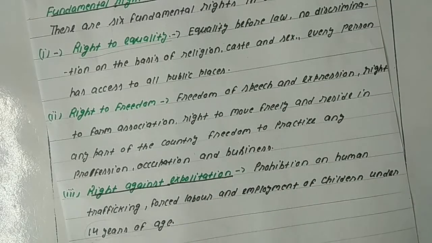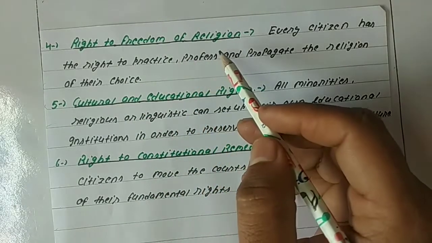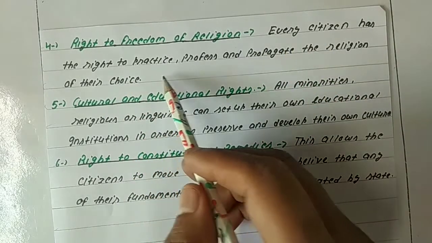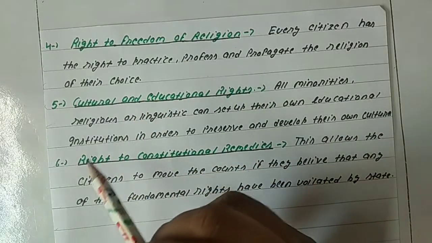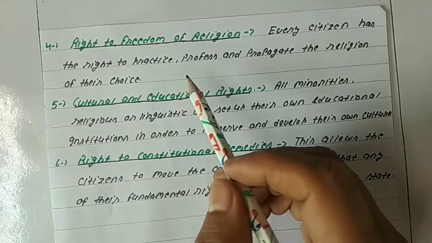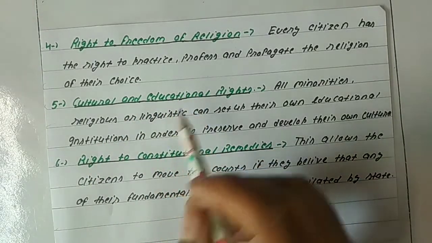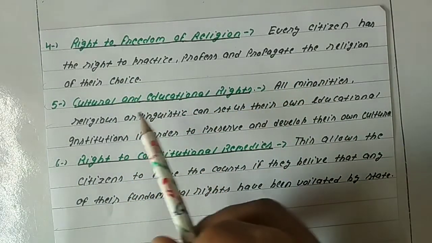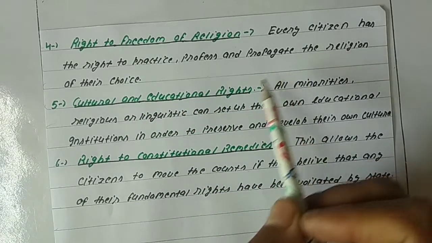Now we will see the next right, which is the right to freedom of religion. Under this right, every citizen has the right to practice, profess and propagate the religion of their choice. As we have read a while ago, India is a secular country where all the religions are treated equally. So under the right to freedom of religion, each and every citizen has the right to practice, profess or propagate the religion of his or her choice.